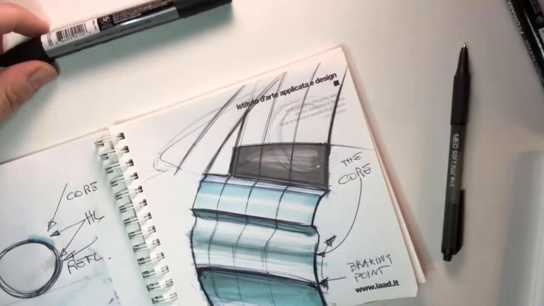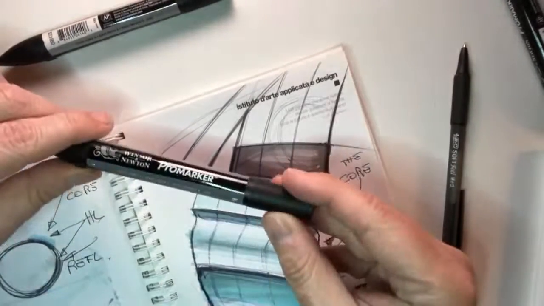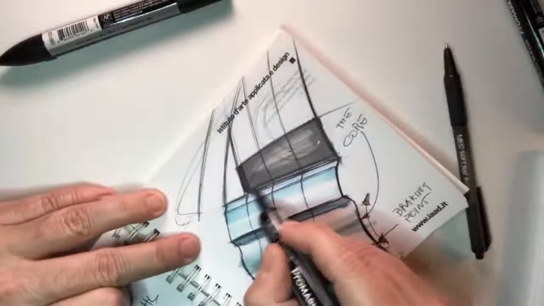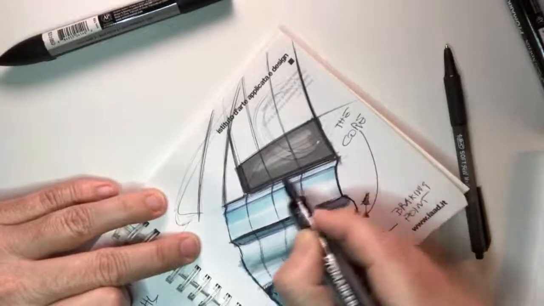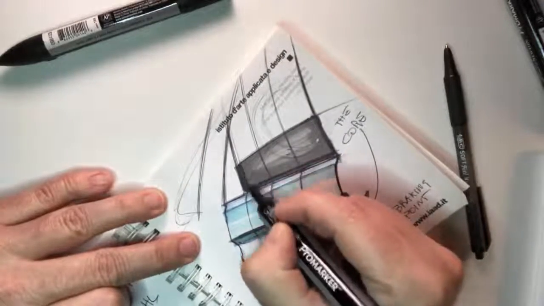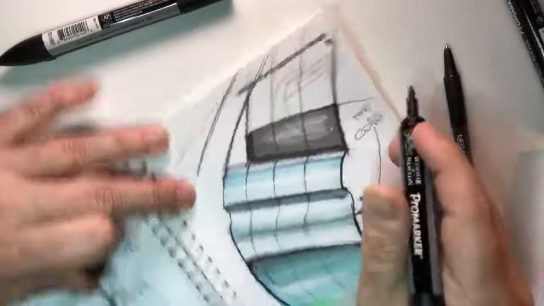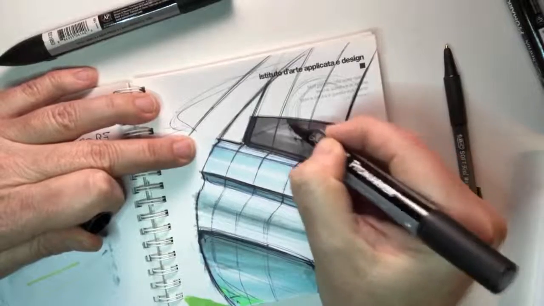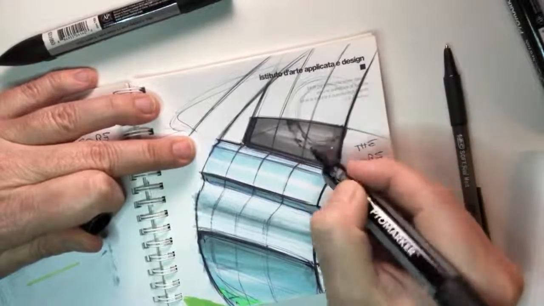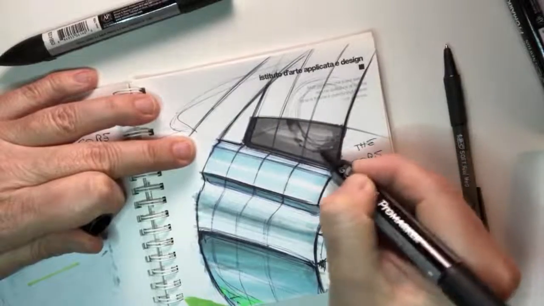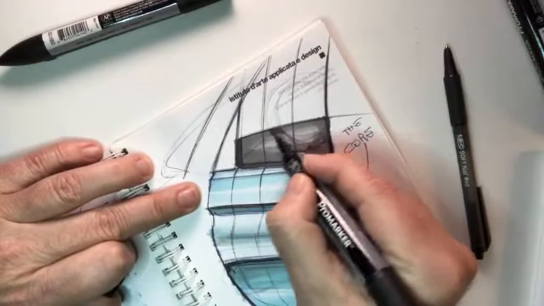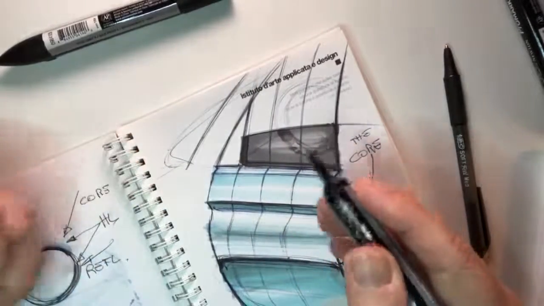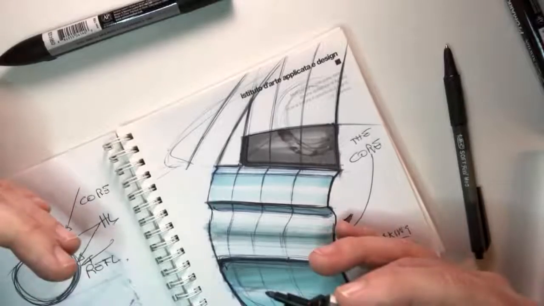How do we do it? We take a darker marker, like this one, and we just draw them. But in this area that is lighter, it means that there is some light reflection.